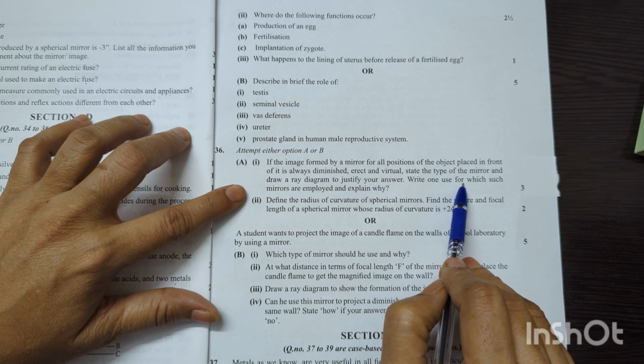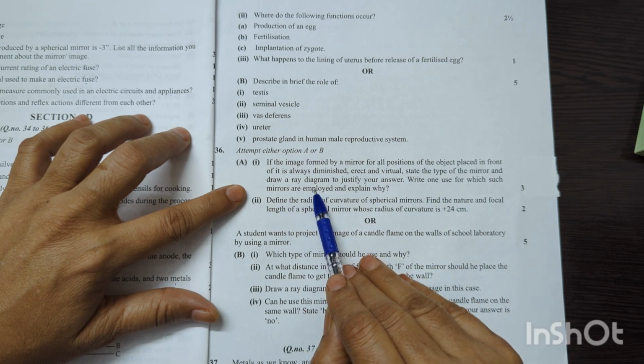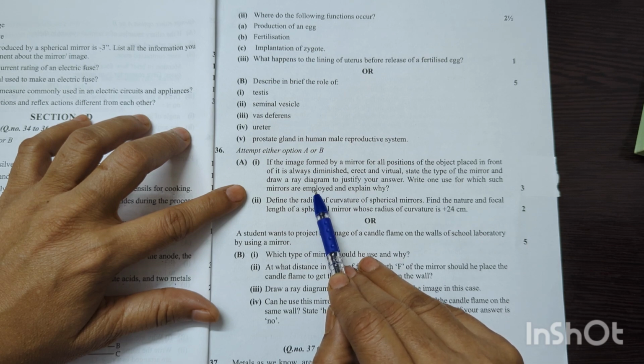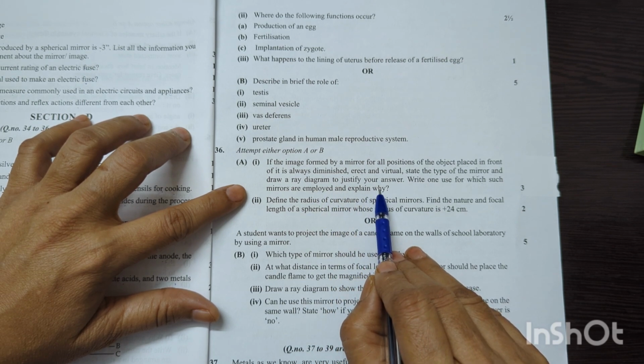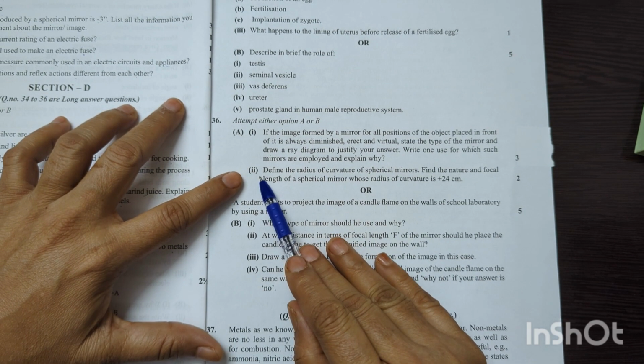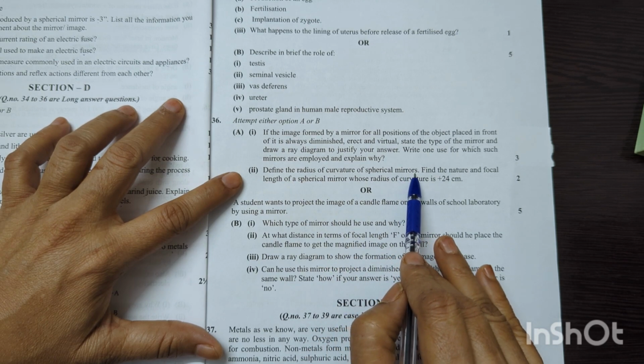Write one use for which such mirrors are employed. A rear view, or they are used in shops to have a wider field of view of the shops, instead of CCTV. And explain why: because they have a wider field of view and they always form an erect image of the object, though small in size. That's why on such mirrors it is written that objects seen in the mirror are actually closer than they really appear. Second one, define radius of curvature of spherical mirrors.